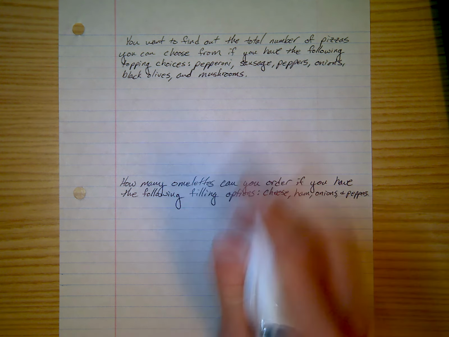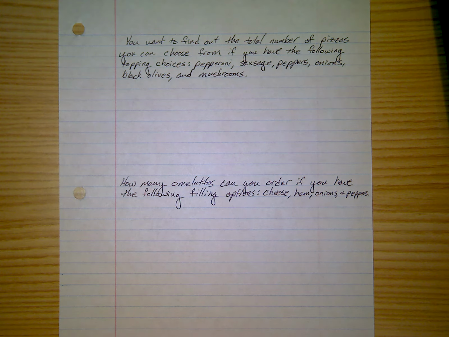But looking at these two problems here, we've solved these before, but just not in the formal way. So our first example, you want to find out the total number of pizzas you can choose from if you have the following topping choices: pepperoni, sausage, peppers, onions, black olives, and mushrooms. Okay, so those are the choices you have.